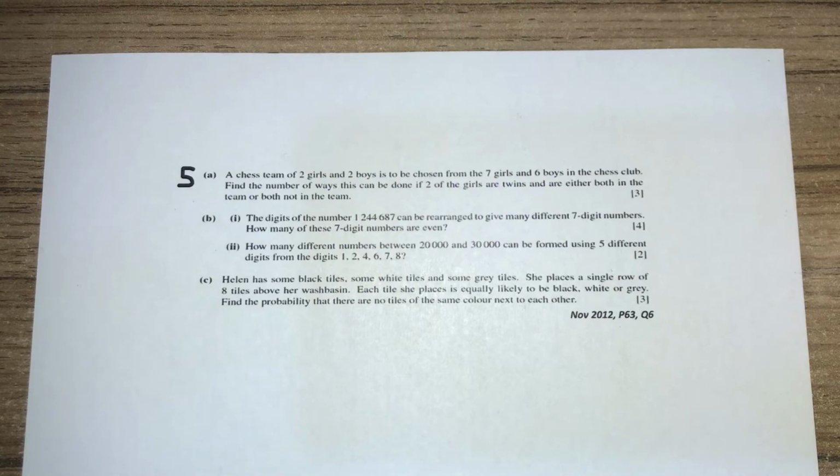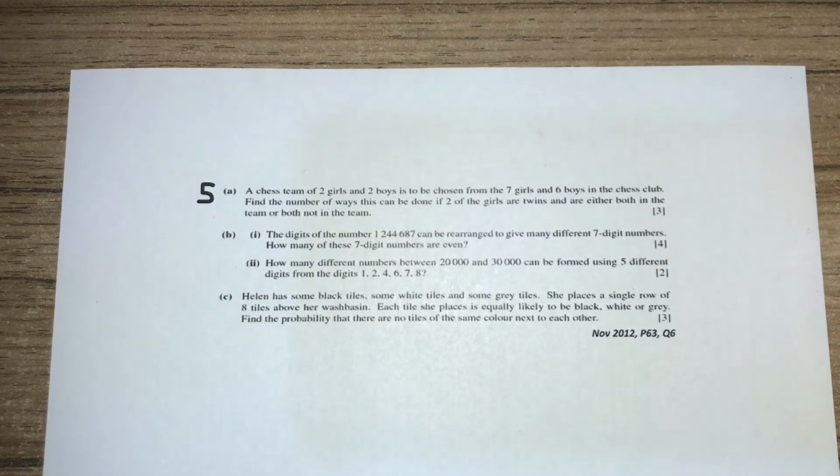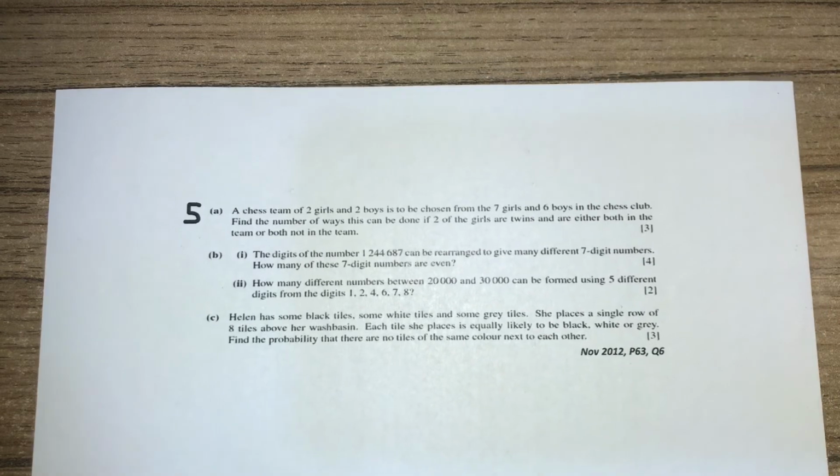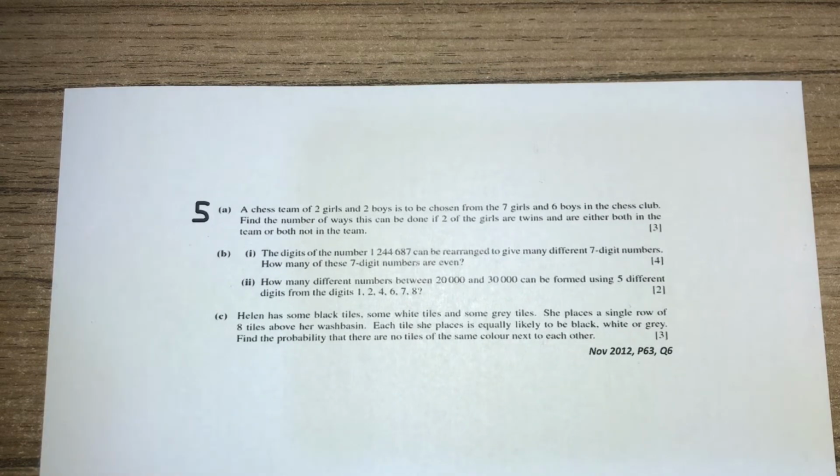Question 5. The first part, a chess team of 2 girls and 2 boys is to be chosen from 7 girls and 6 boys in the chess club. Find the number of ways this can be done if 2 of the girls are twins and are either both in the team or both not in the team.